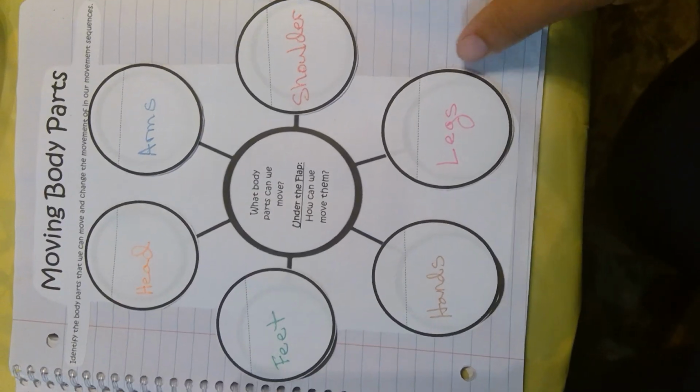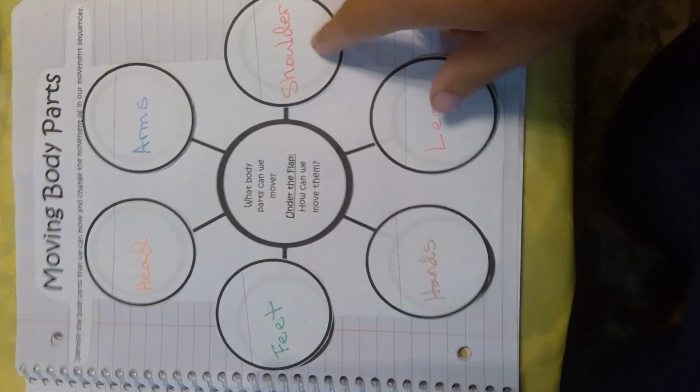You have your element of dance. Cut around the trim, and this will be done for us, okay? We do all this in class. The next one, you go to moving body parts. You'll have your head, your arms, feet, hands, legs, and shoulders. Again, this is a bubble map. You're going to have these circles again.